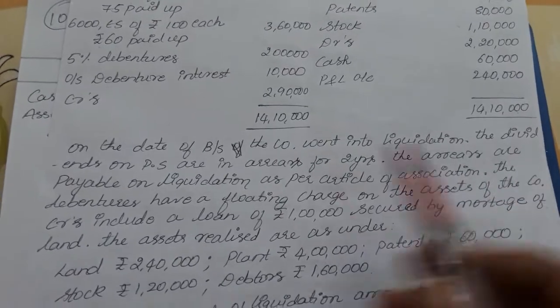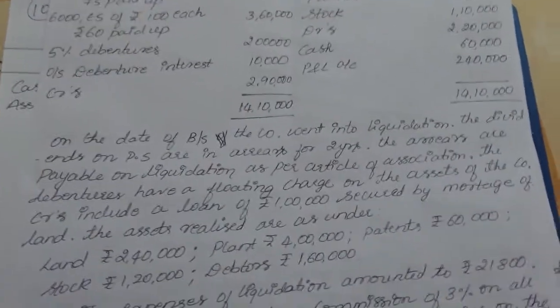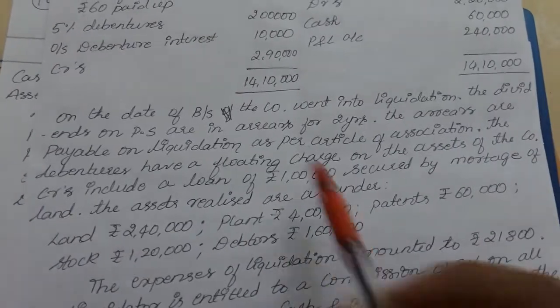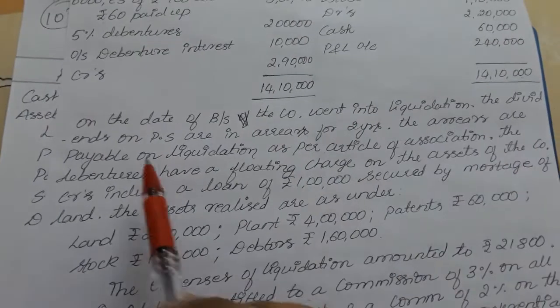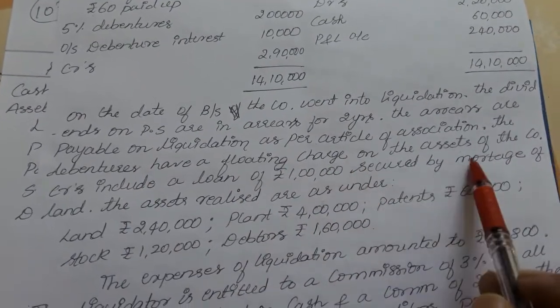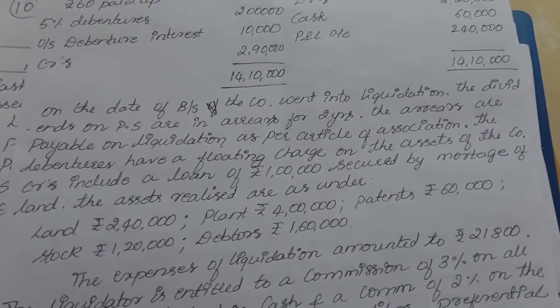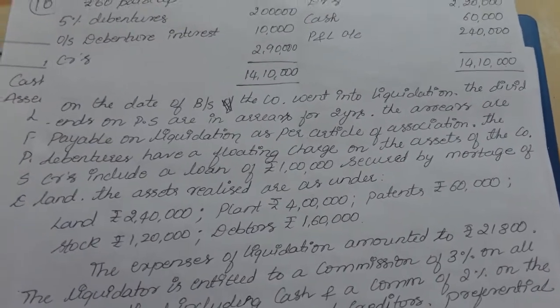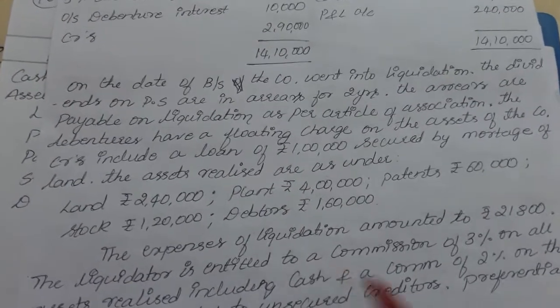Next, the arrears are payable on liquidation as per the articles of association. So here we need to pay the arrears of preference dividend also, no need of neglecting that. The debentures have floating charges on the assets of the company, so you will be paying them before the unsecured creditors.